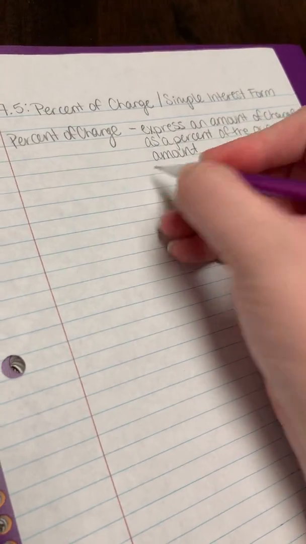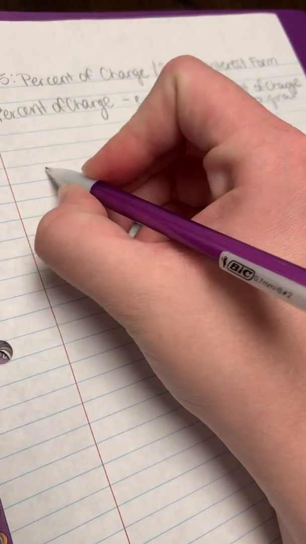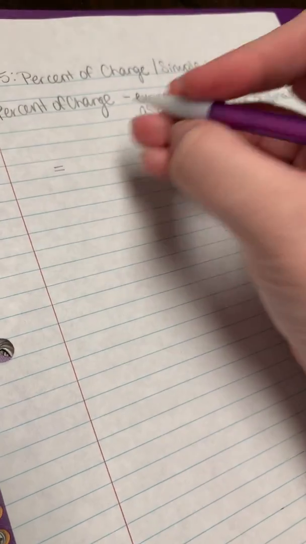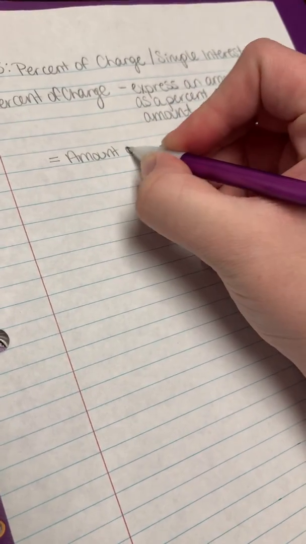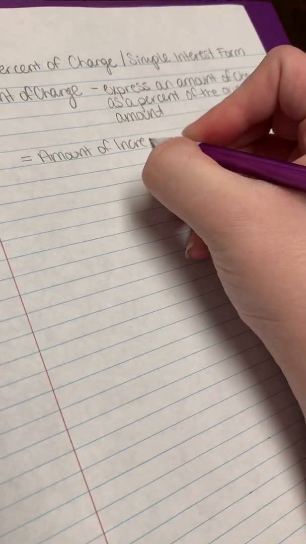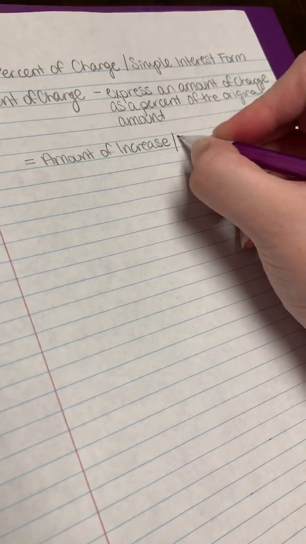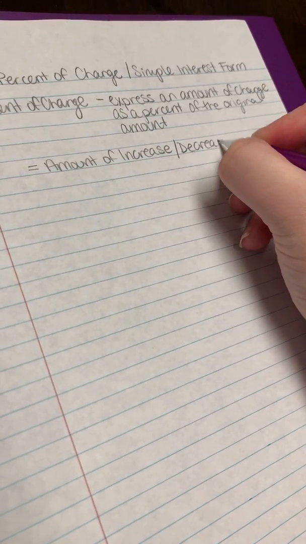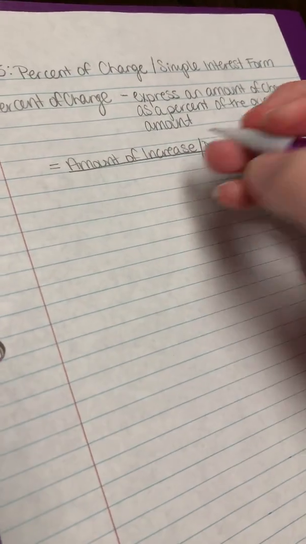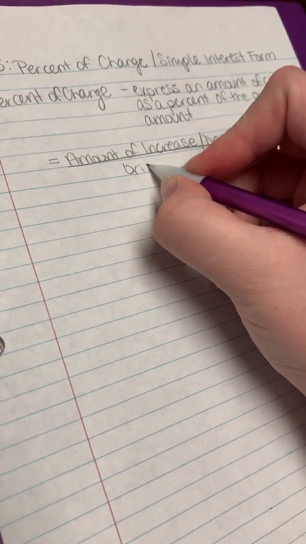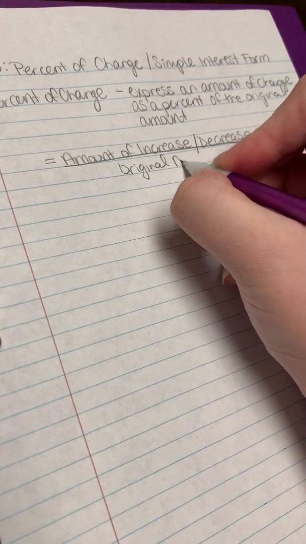So the actual formula is the amount of increase or decrease divided by the original amount.